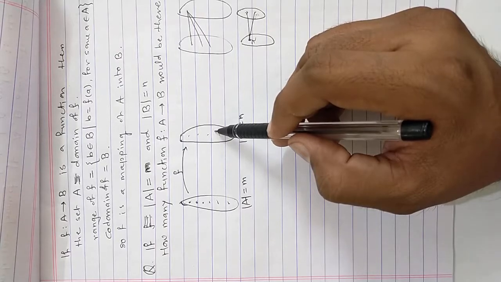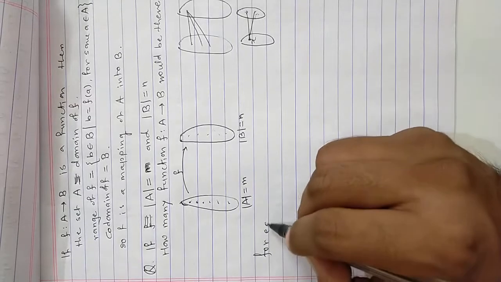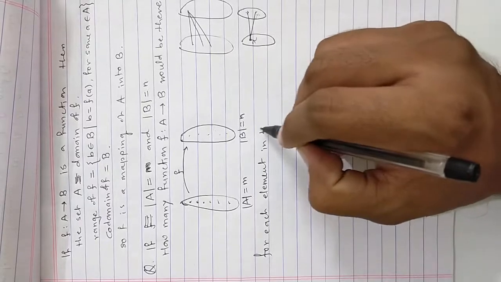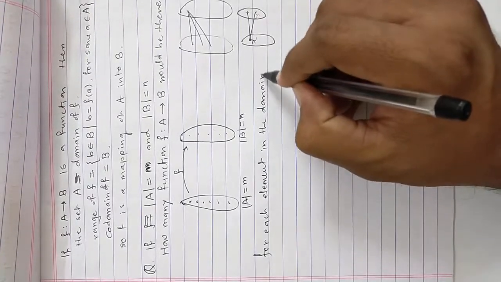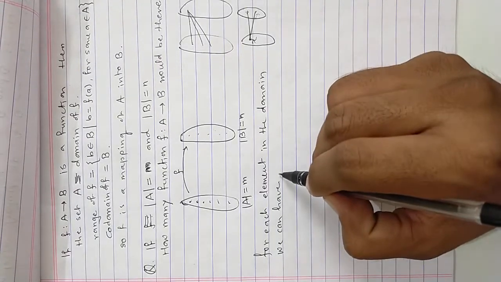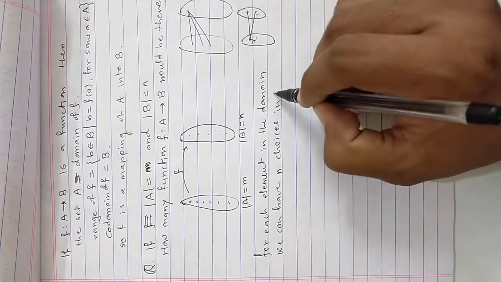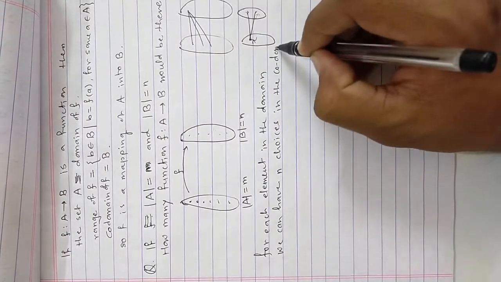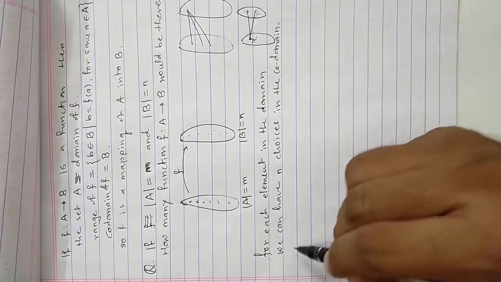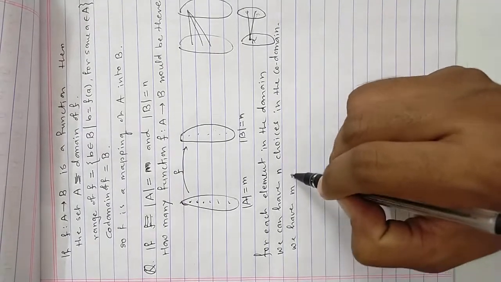So for each element in the domain, we can have n choices in the codomain. And how many elements do we have in the domain? We have m elements.